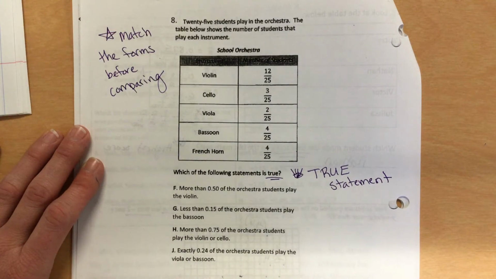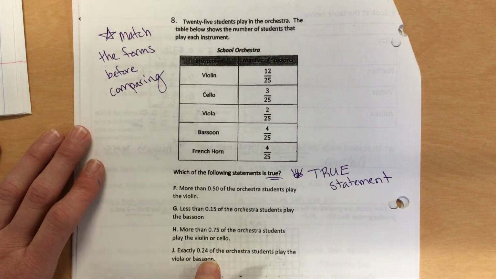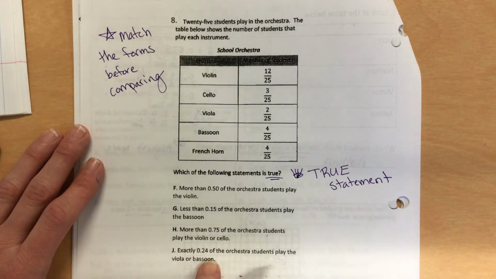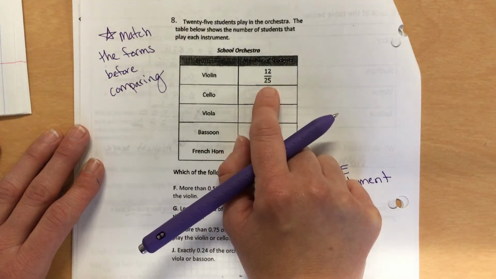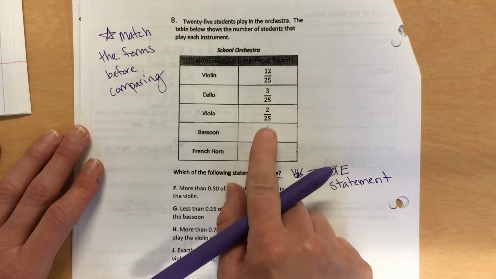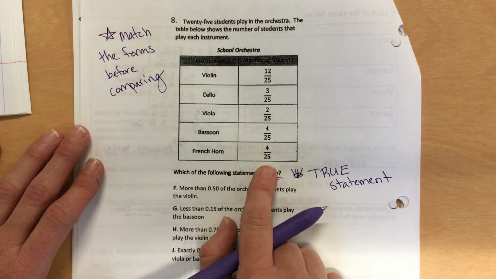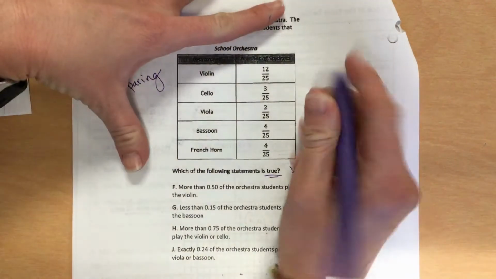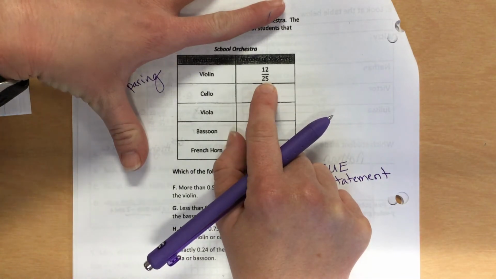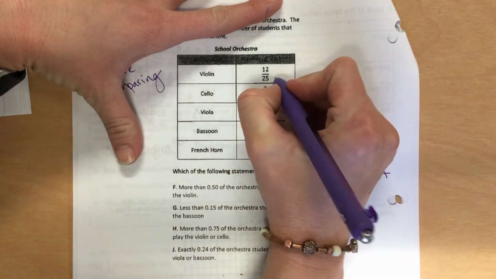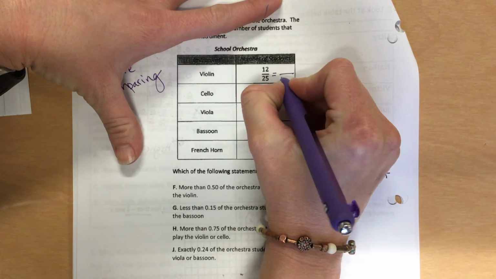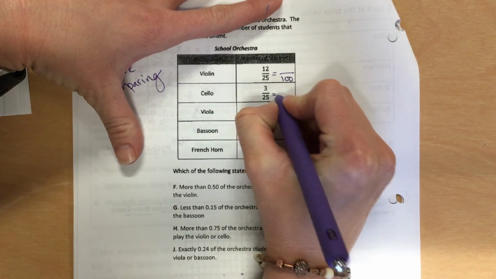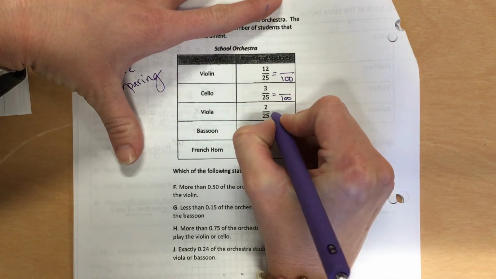So we know we have two strategies to change our fractions to decimals. We can get a denominator of 10, 100, 1,000, or 10,000, or you can divide. Top dog gets the house. Well, I see I have 25 in all my denominators. And when I see 25, I think quarters, which makes me think of $1. So if we can do quarters into $1, that means I can do 25 into 100. So I'm going to change all of my denominators to 100.